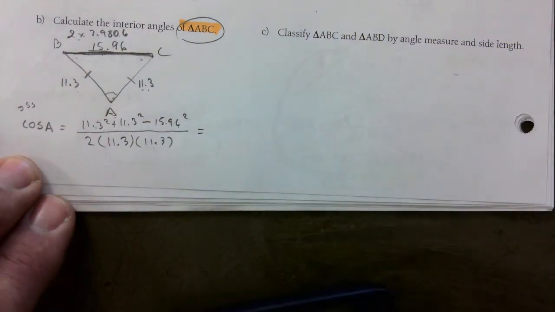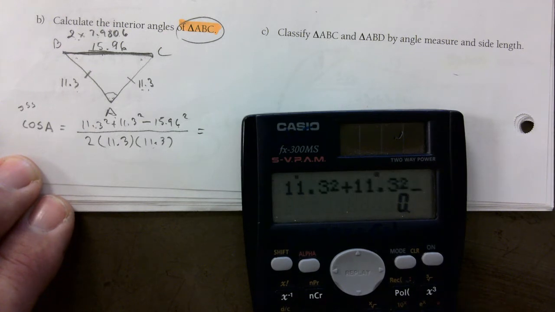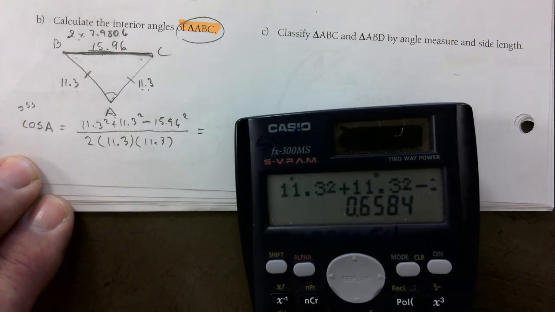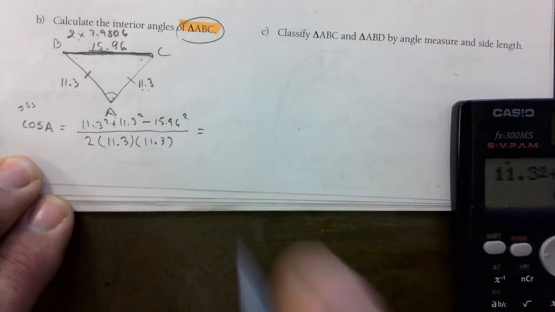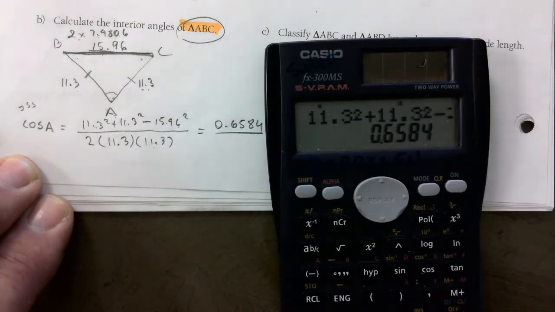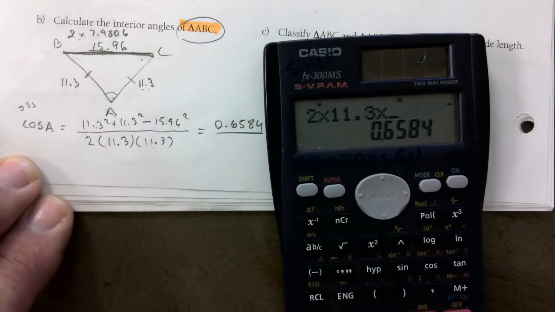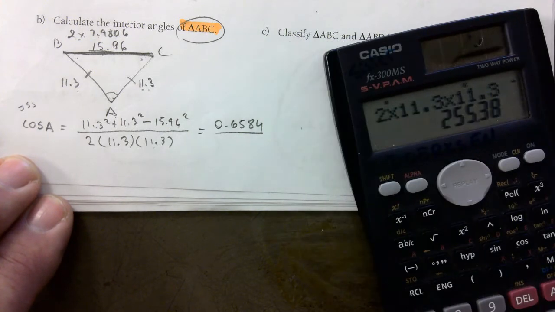Let's come up with the decimal there. So 11.3 squared plus 11.3 squared minus 15.96 squared. You get that at the top, 0.6584. And at the bottom, you get 255.38.